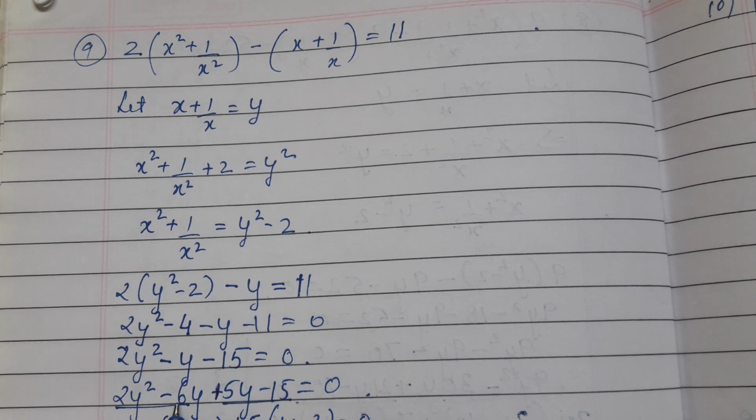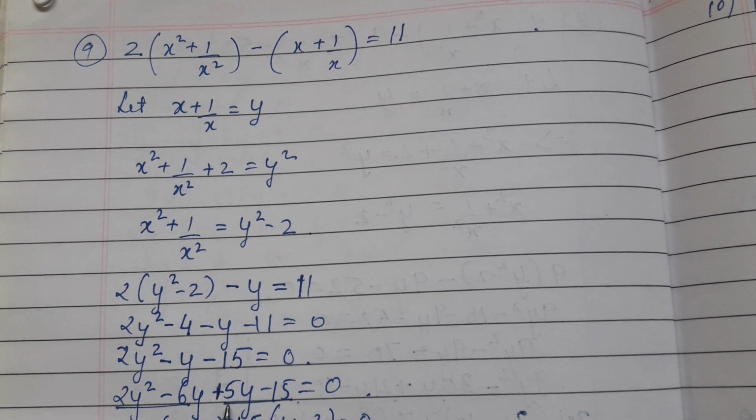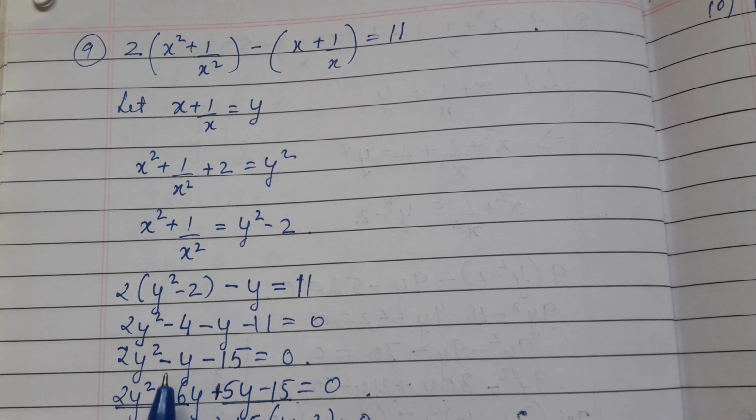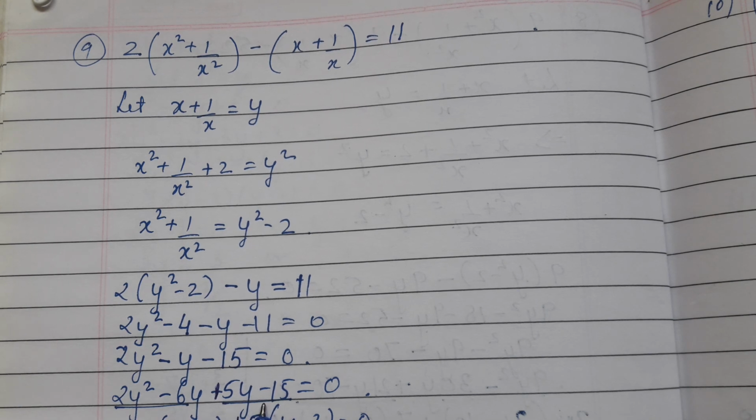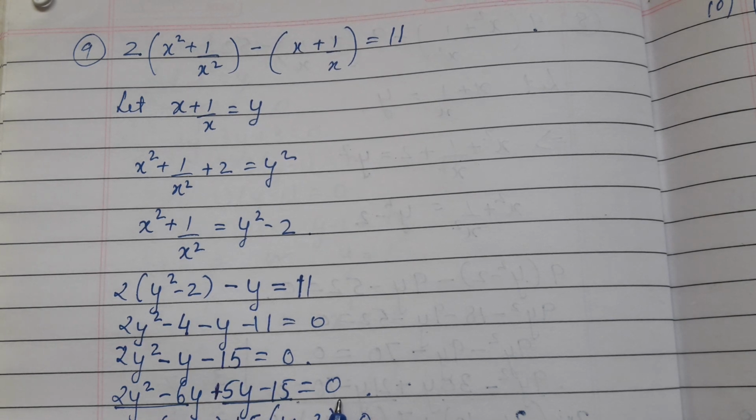That is minus 6 plus 5y, and addition is minus 1, multiplication is minus 30. 2y square minus 6y plus 5y minus 15 is equals to 0.